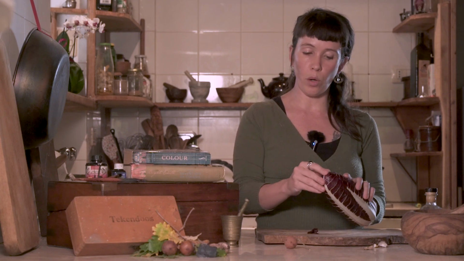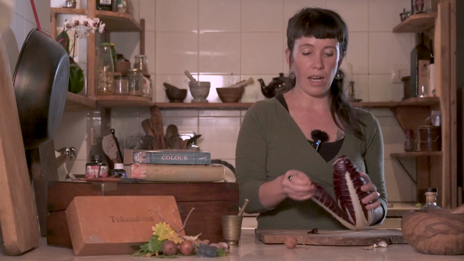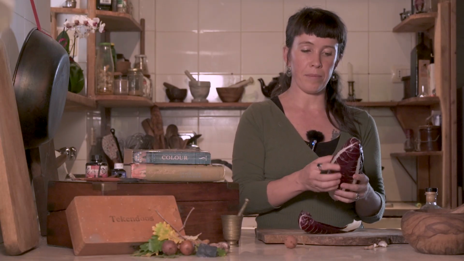Galls come in various shapes or forms and they grow on a variety of different plants. So it's not just the ones that you see here. They are always basically like a tumor, a weird growth, which is the plant's reaction to different pathogens which affect the plant.